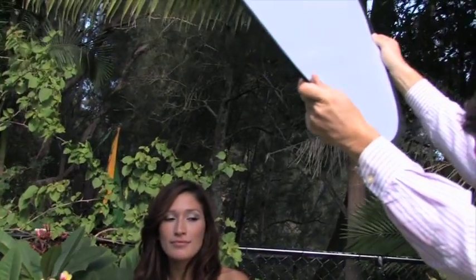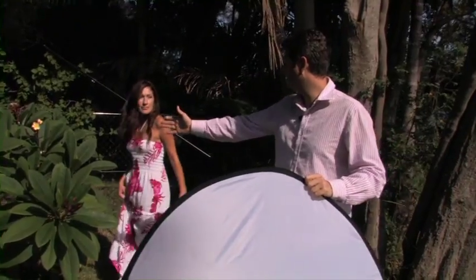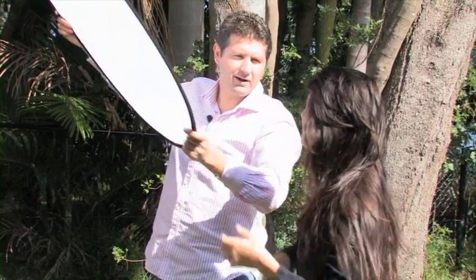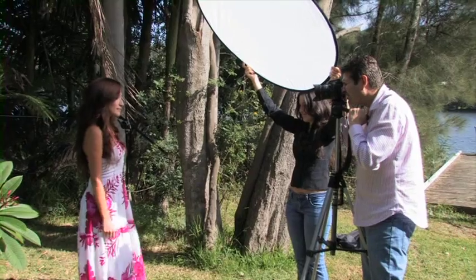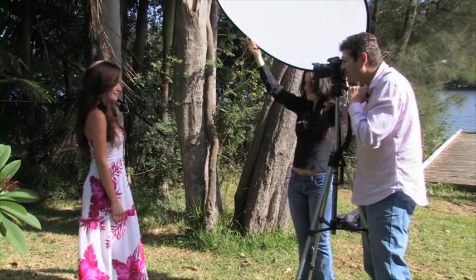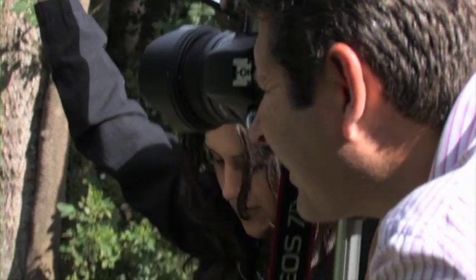I'm starting out here with using the diffuser part of the reflector kit to diffuse the sun. You need to get that diffuser between the sun and your subject. What you are doing is modifying the light from a small harsh light to a big diffuse light. It fills the subject with a nice even light.